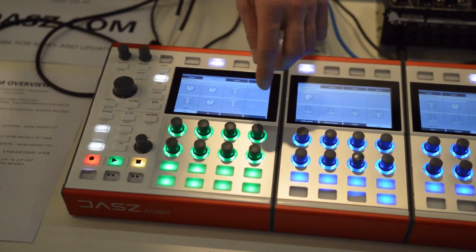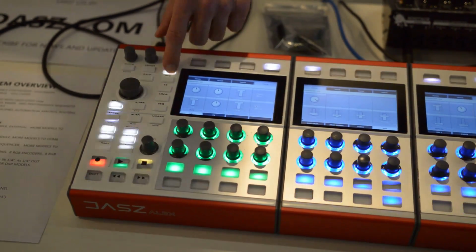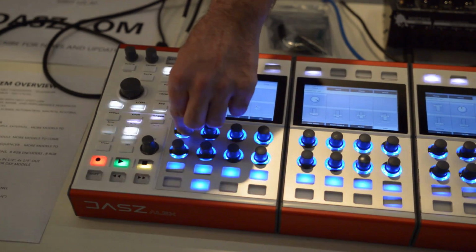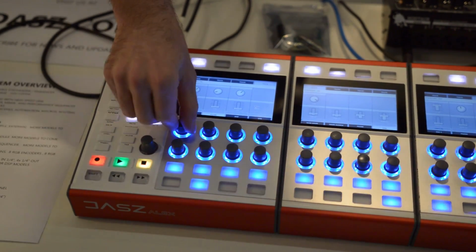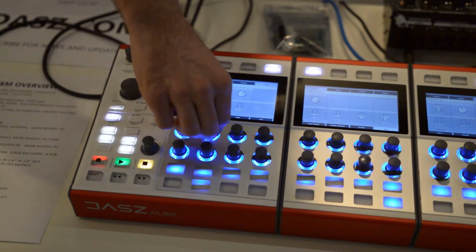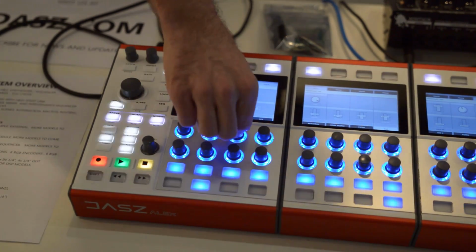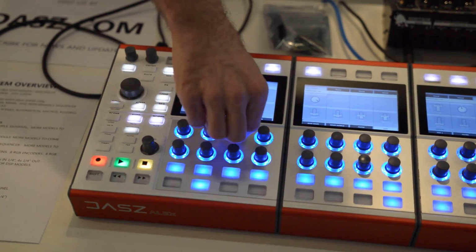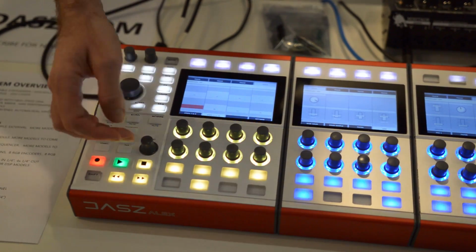And now we're going to go control this instrument. So this is just MIDI control. And let's go edit the sequence.